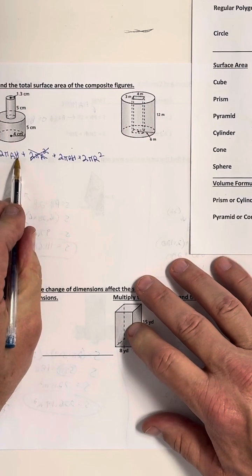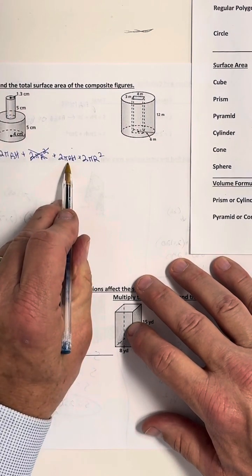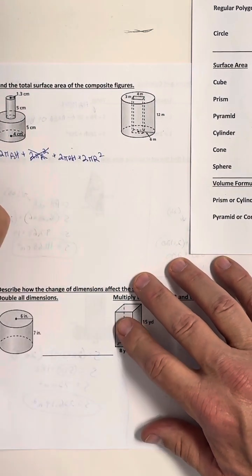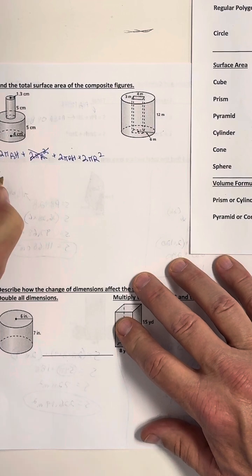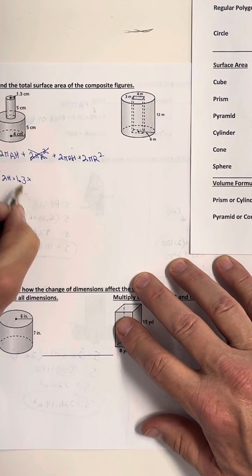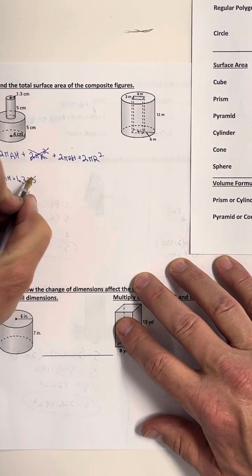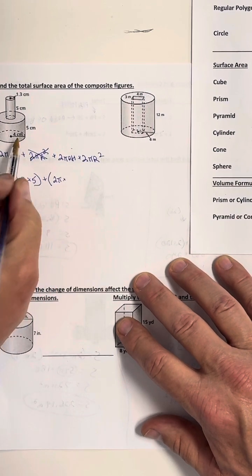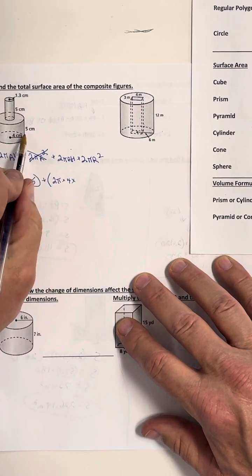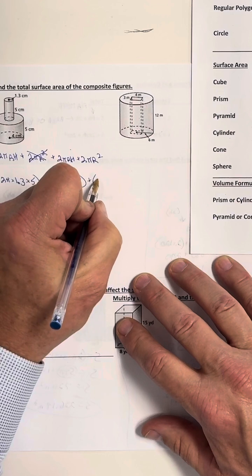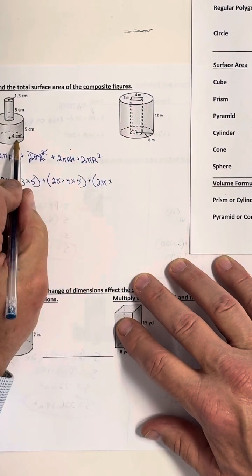So this is going to be the lateral surface of the little one. This would be the lateral surface of the big one. This is the two bases of the big one. So let's do the formula. Surface area equals 2 pi times the radius of the little one times the height of the little one, plus, now I'm on the big one, 2 pi times the radius of the big one times the height of the big one. Now there's the two big bases, 2 pi times the radius squared.